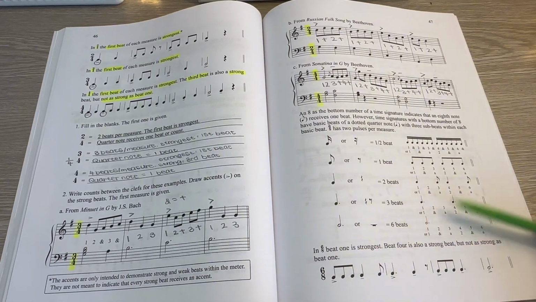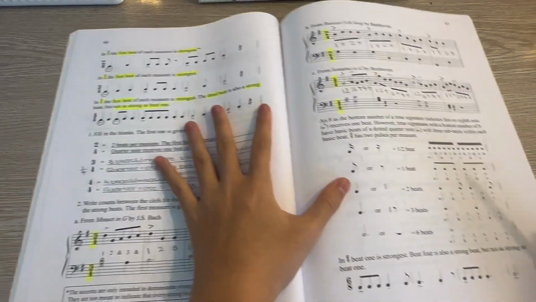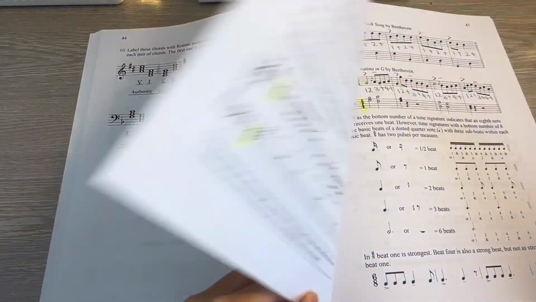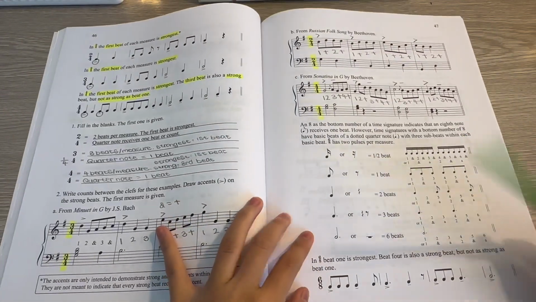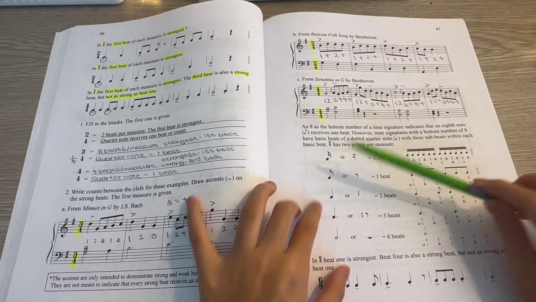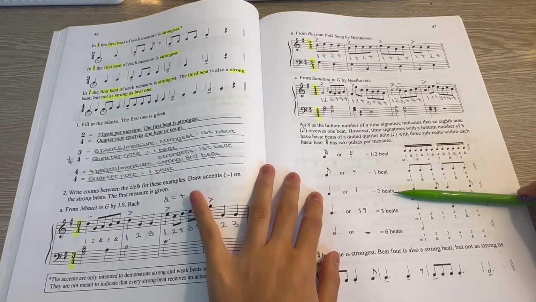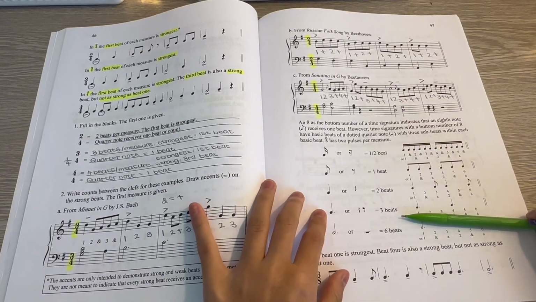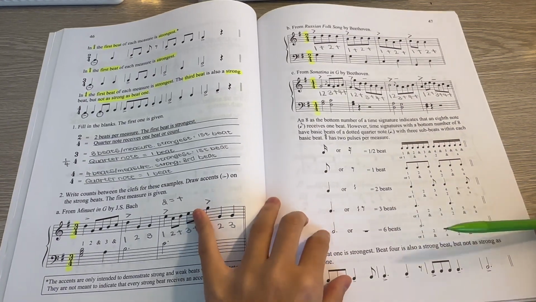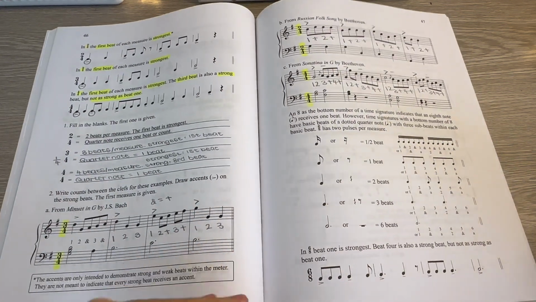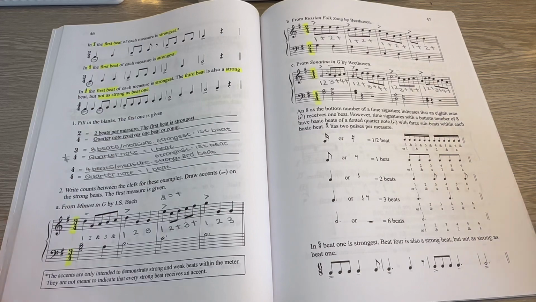And you guys can kind of look over this by yourselves. It's pretty simple. It's really similar to here, but we're just talking about 8 on the bottom now, and now when it's 8 on the bottom, this note receives half beat. This eighth note receives 1 beat. This quarter note receives 2 beats. This dotted quarter note receives 3 beats. And this dotted half note receives 6 beats. So you guys can look over that, but I'm just going to go through it really quick like that.